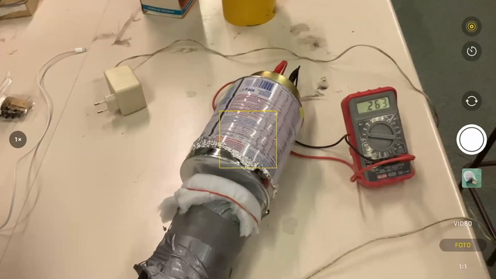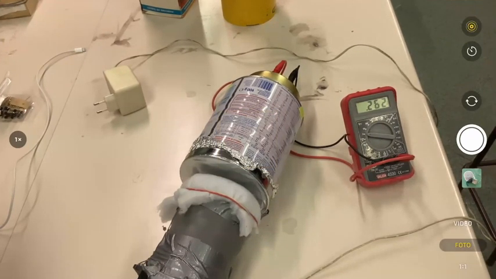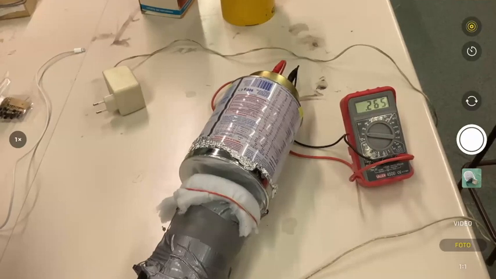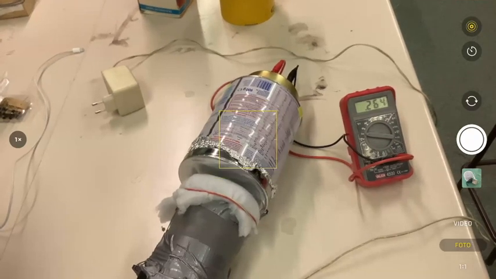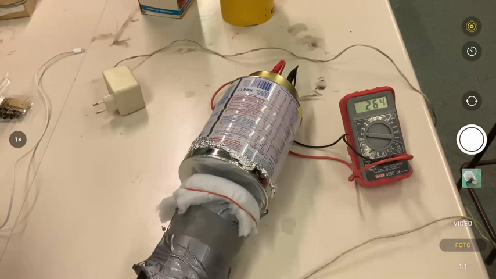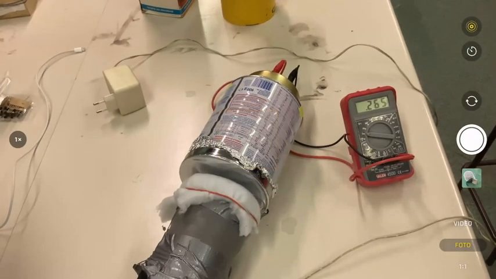Of course, it takes just a few seconds to increase, but from 250, we are about 260, 265, 269.